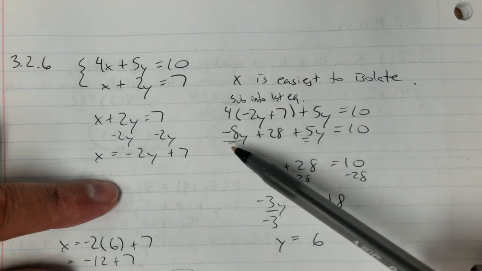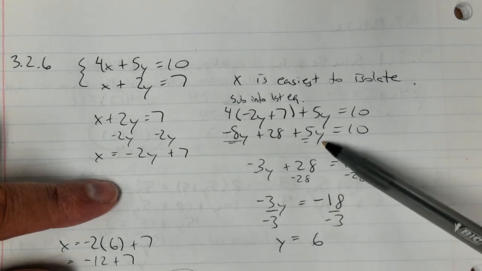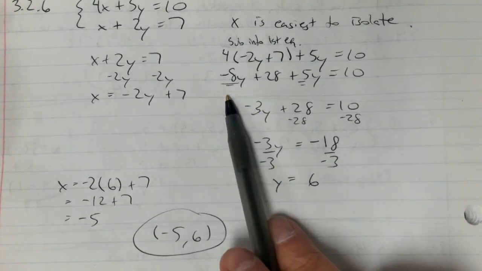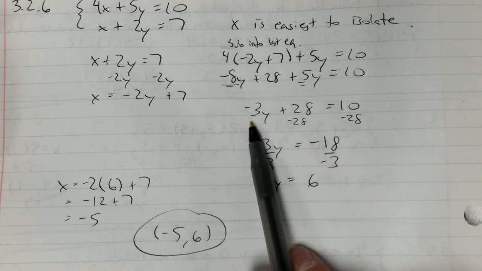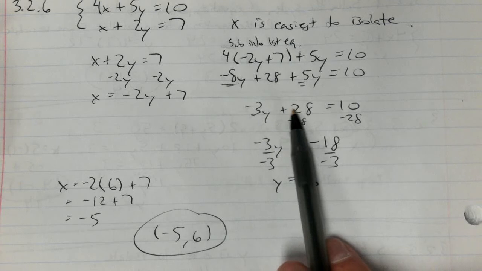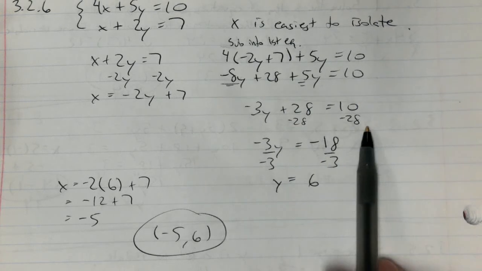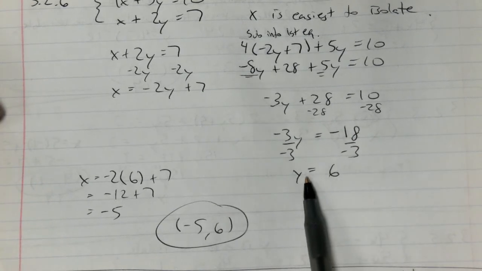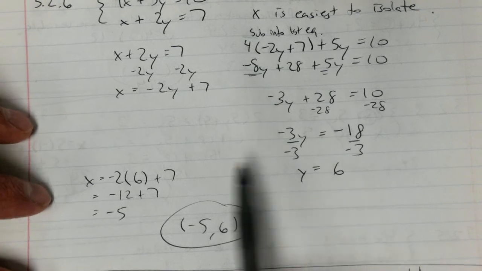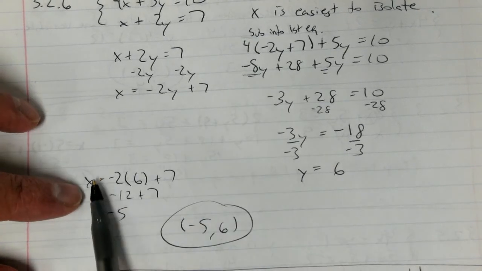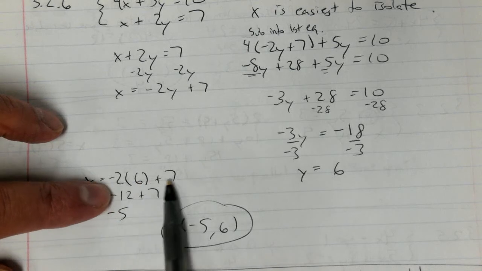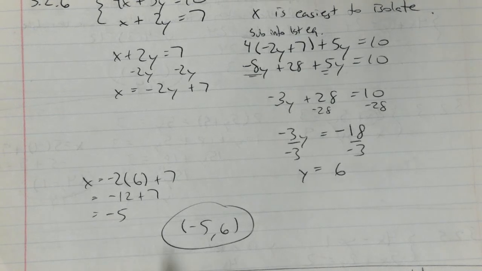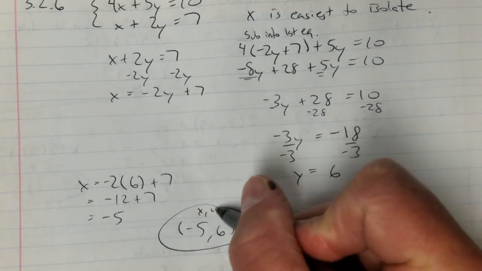So then you distribute: -8y plus 28 plus 5y equal 10. Then you want to combine your like terms. So -8y plus 5y is -3y plus 28 equal 10. So then subtract 28, you get -18. Divide by -3 gives you 6. So that's what y is. So then you go back to this equation. You say x equal -2 times 6 plus 7. -12 plus 7 is -5. So then you make your ordered pair. Again, it's always an x comma y ordered pair.